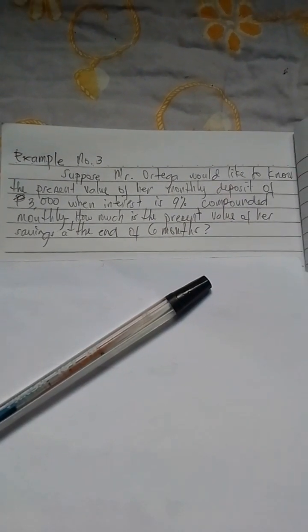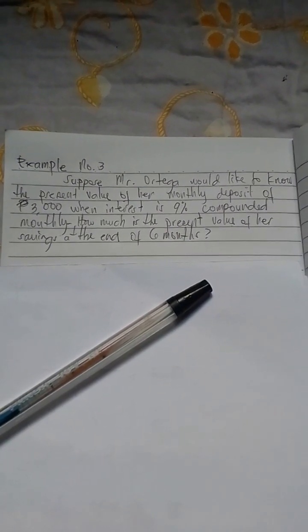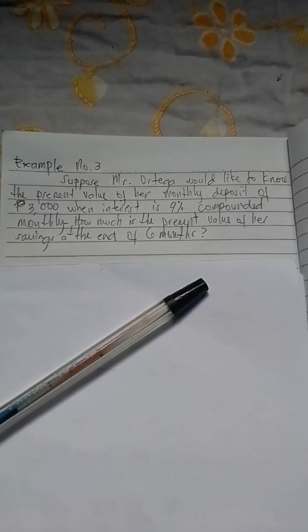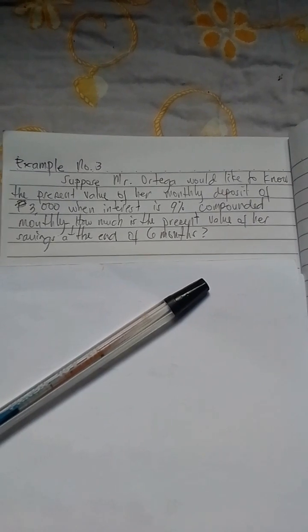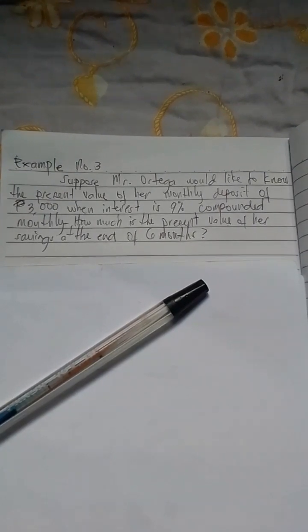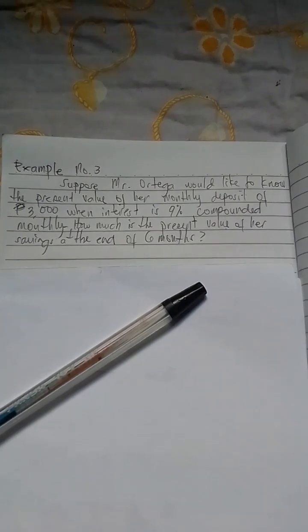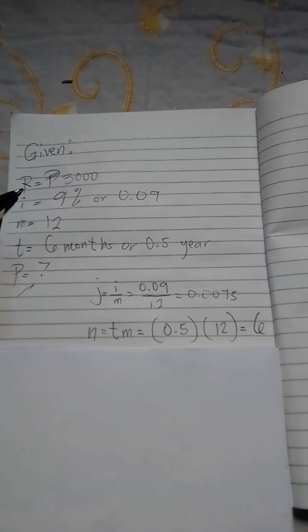Let's proceed to our last example, which is example number 3. Suppose Mr. Ortega would like to know the present value of her monthly deposit of 3,000 when interest is 9% compounded monthly. How much is the present value of her savings at the end of the 6 months? So this is the given.